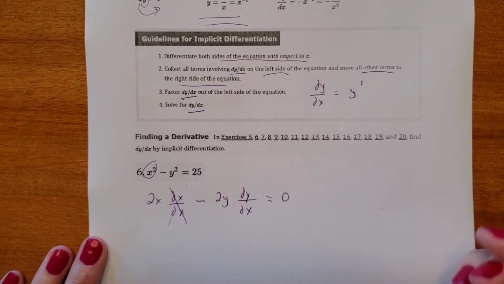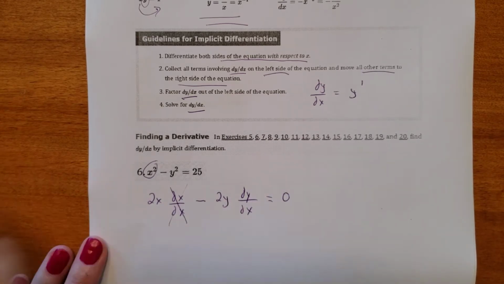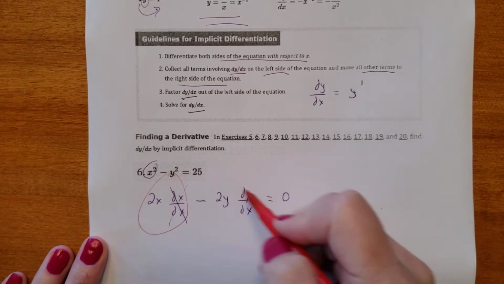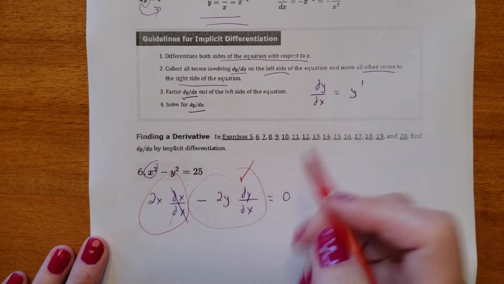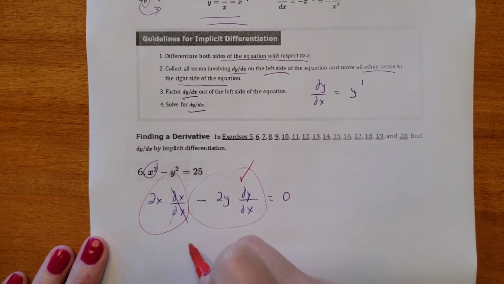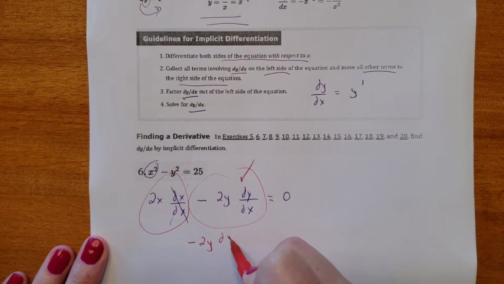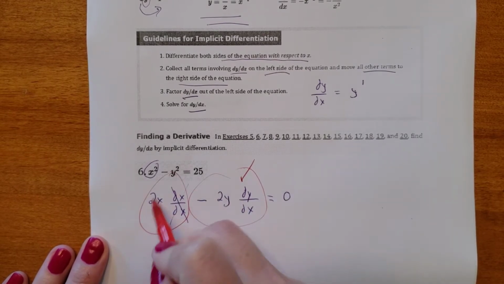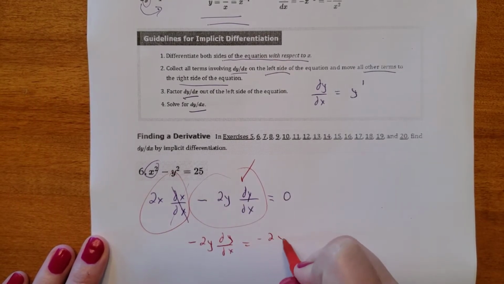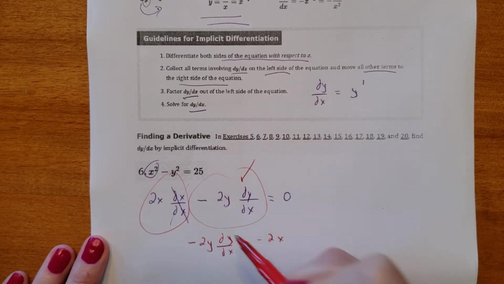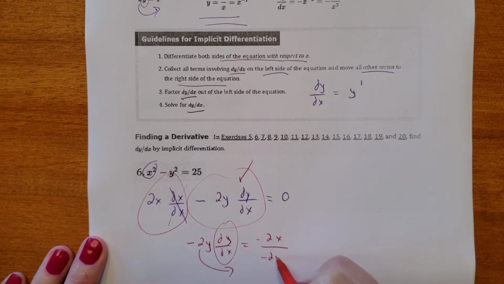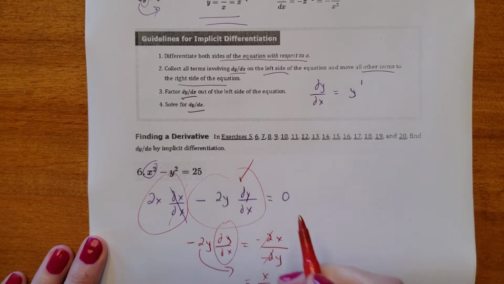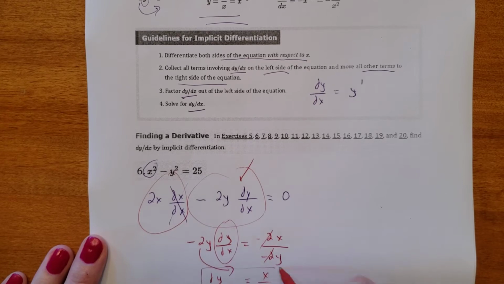And so cleaning it up here, we have two chunks. We have this one and we have this one. This is the one with the y prime, or the dy over dx. So I'm going to leave that on the left, as the directions say to do. Move the one without that to the right, that's the 2x, so it becomes negative 2x. So solving for dy over dx then, I'm going to divide by the negative 2y. So you end up with just x over y because the 2's cancel out. So the derivative of y with respect to x is x over y.